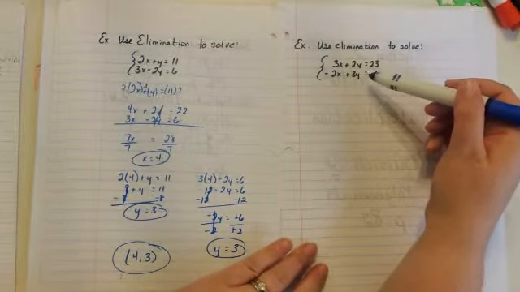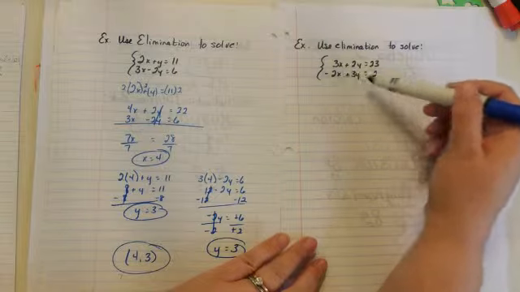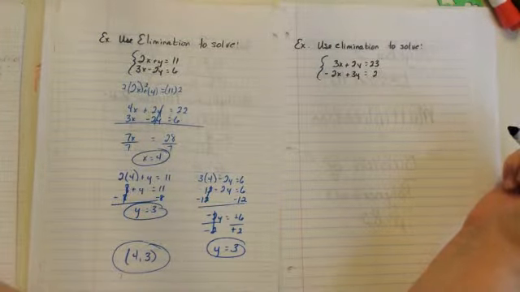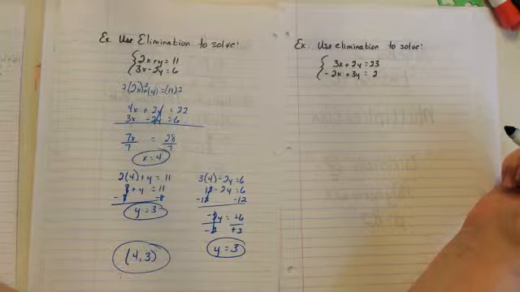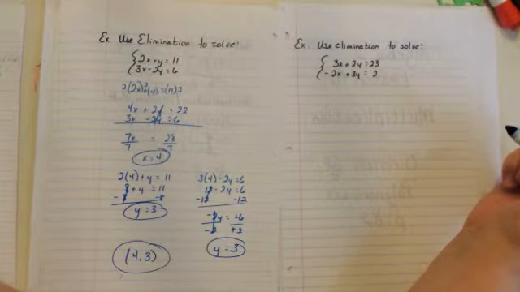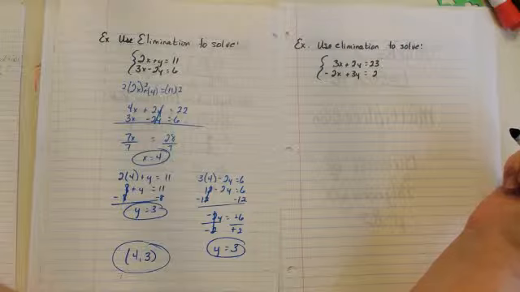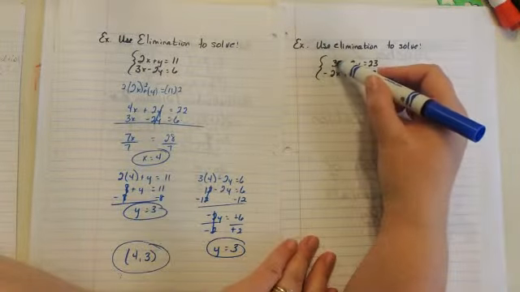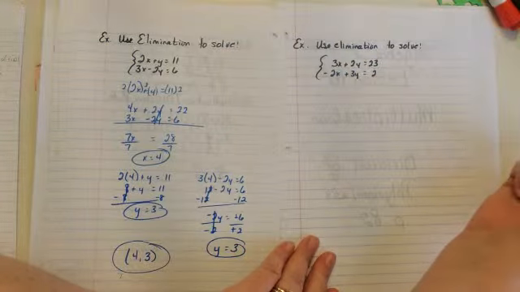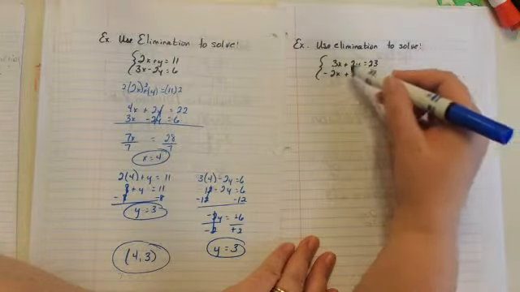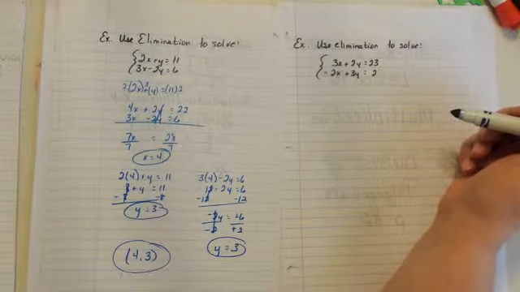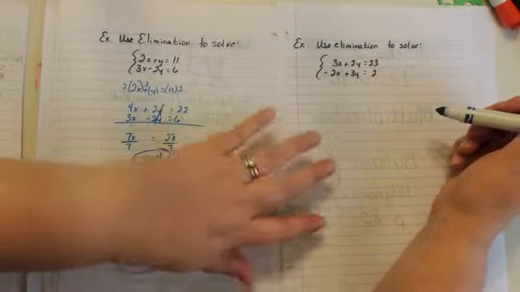Both sets of variables have coefficients, so we need to find the least common multiple for one of them. This one already is positive and negative, so it will be easy to make these two cancel without having to also multiply one of them by a negative.